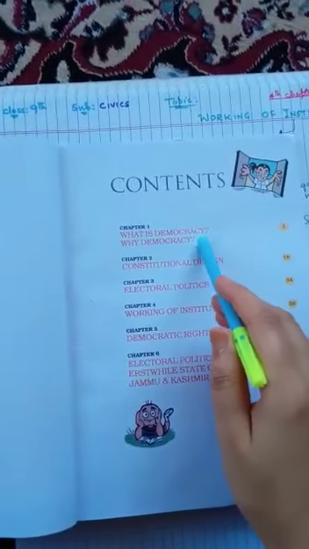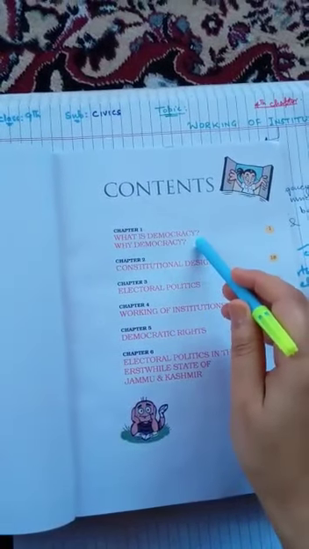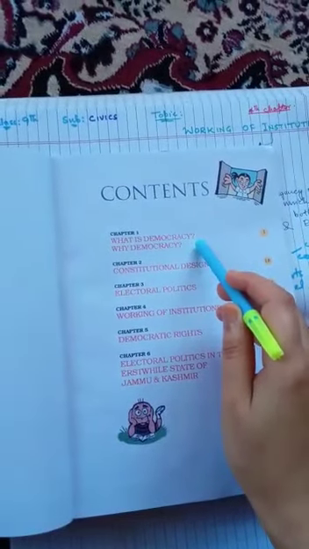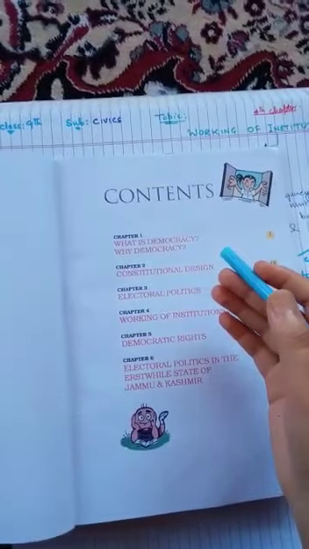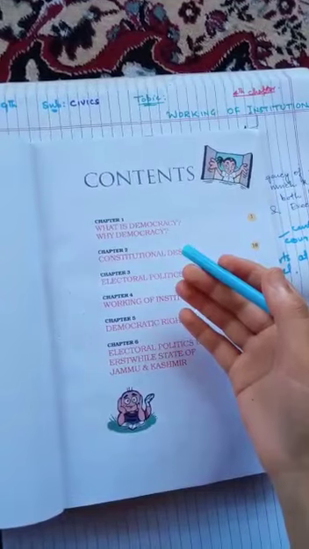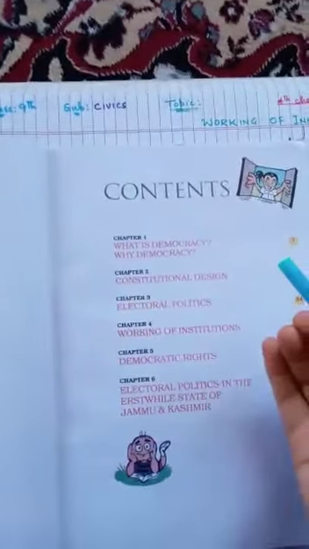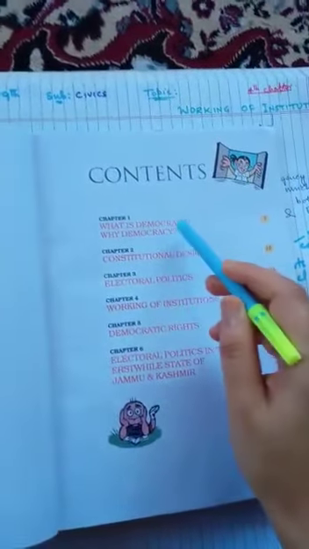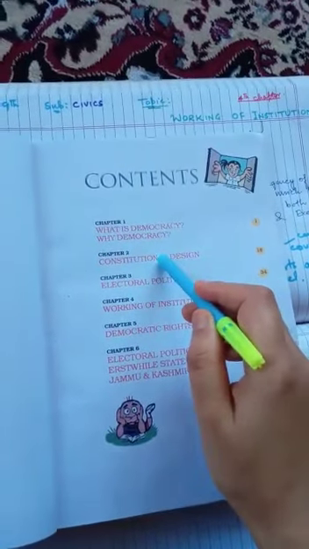So democracy, actually, I will remind you what democracy is. Democracy is the form of government where the rulers are elected by the people. It means that the people have many rights and also they have some duties. They enjoy their rights, they enjoy their fundamental rights, they enjoy all what they want. And then when democracy comes, when the form of government comes, then comes the constitutional design.